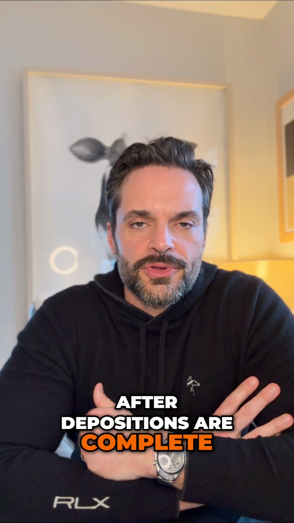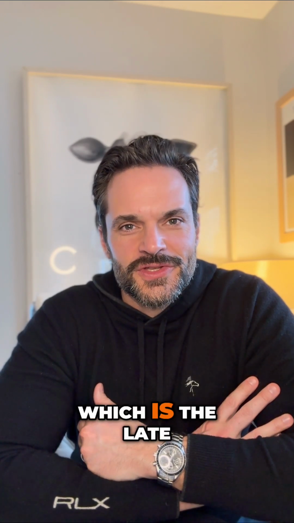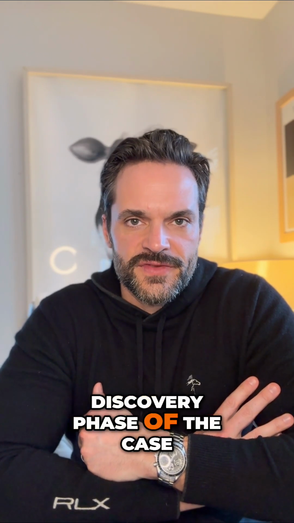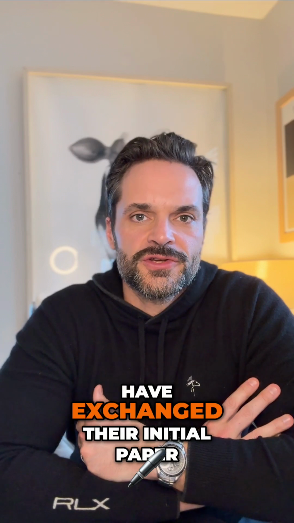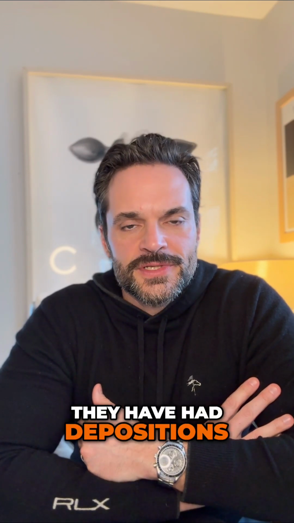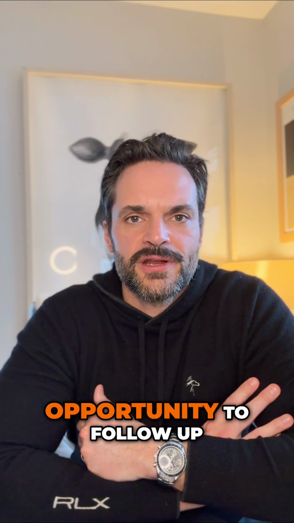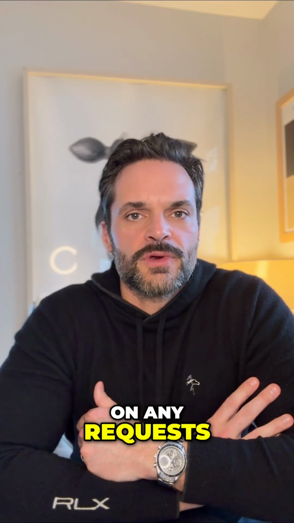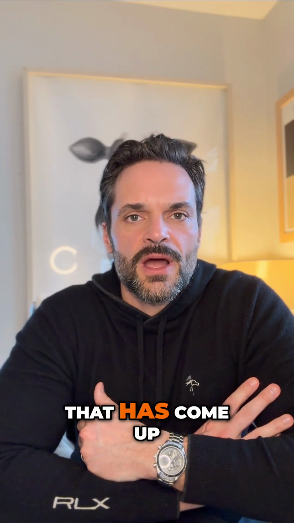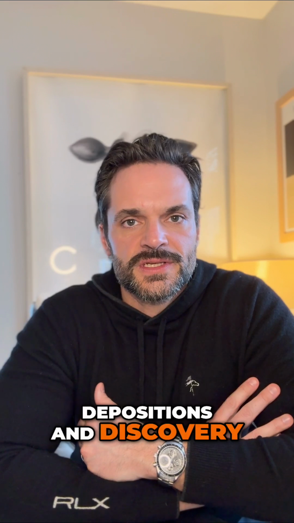After depositions are complete, we then move on to stage 6, which is the late discovery phase of the case. So now the parties have exchanged their initial paper, they have had depositions, and they are now in the post-deposition phase where they have an opportunity to follow up on any requests, request any new information that has come up during the course of depositions and discovery.